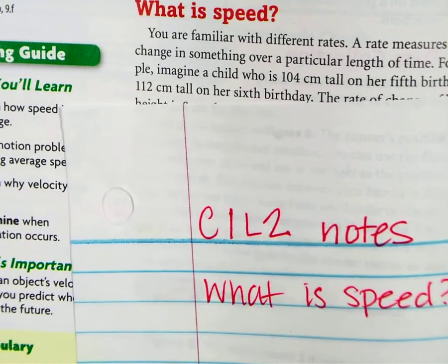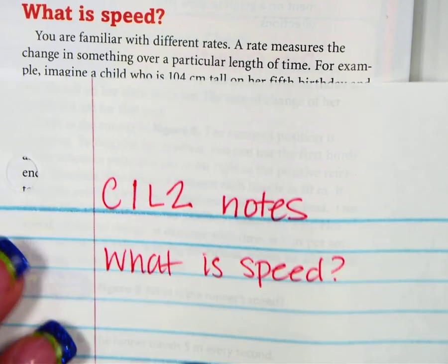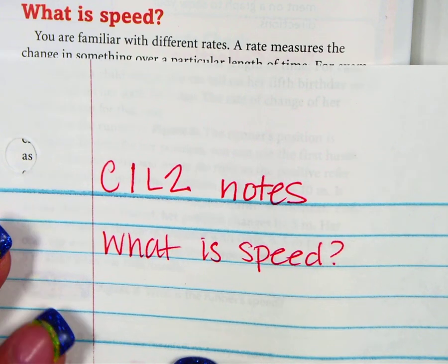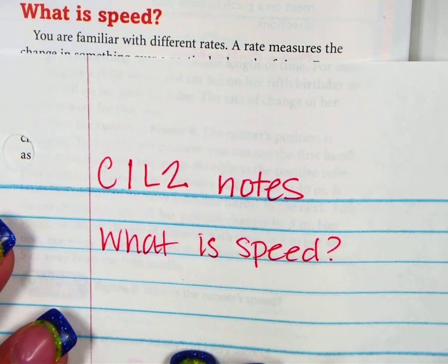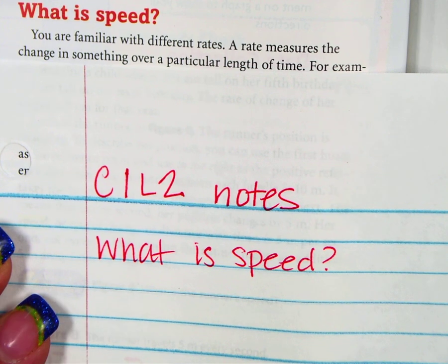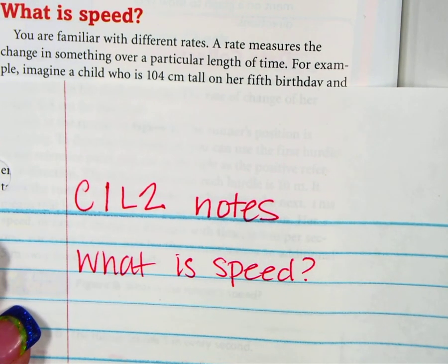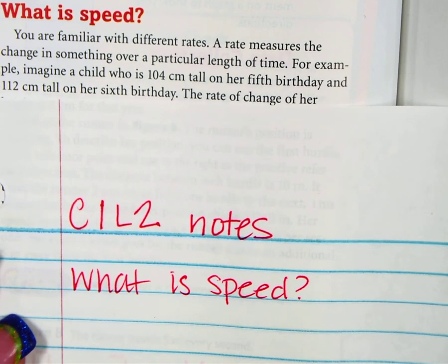Okay, and so I'm going to write chapter 1, lesson 2, notes at the top of my paper. Okay, and then I'm going to put what is speed? And this is the first section that I'm taking notes on. So now I'm going to switch to my other pencil or my pen. And I'm going to try to make sure you can follow my notes and the textbook. So let's read it together.